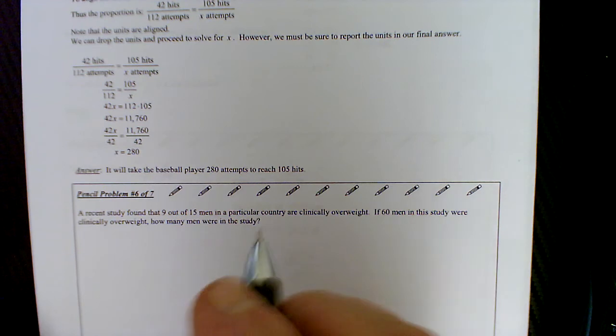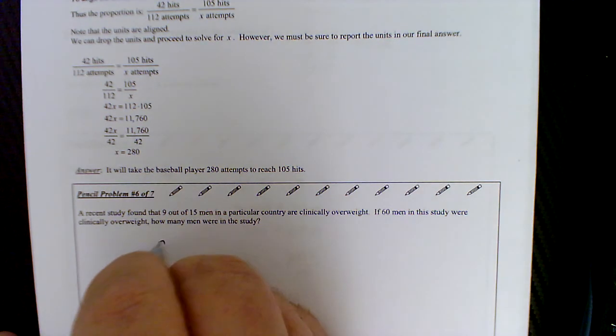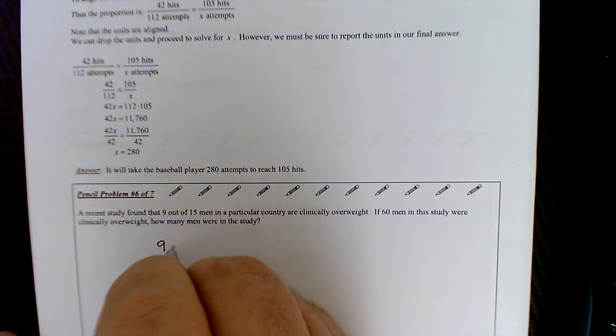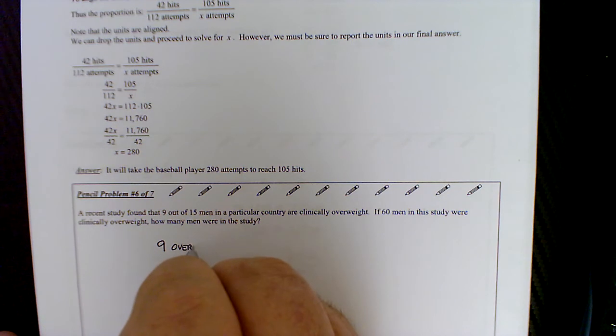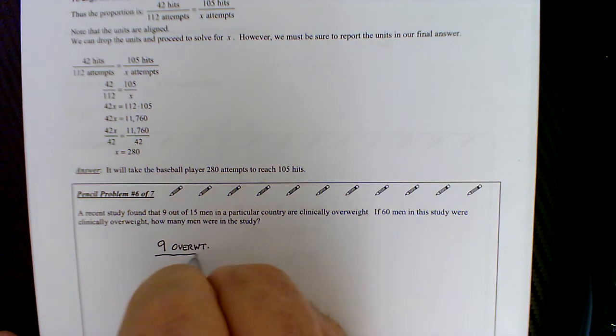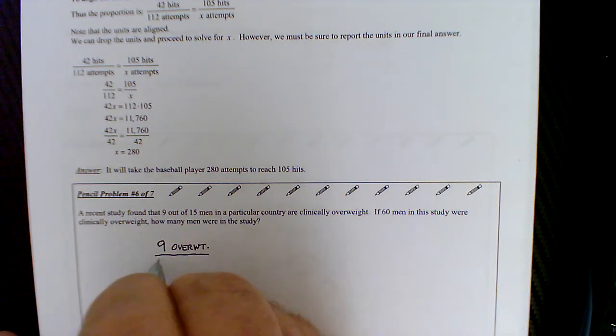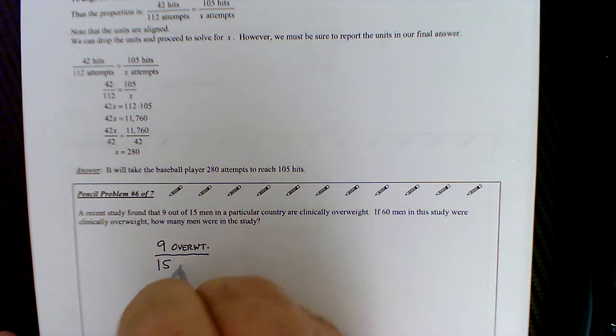So you've got to realize that we're talking about 9 were overweight out of 15 that were in the study. I'll call it total.